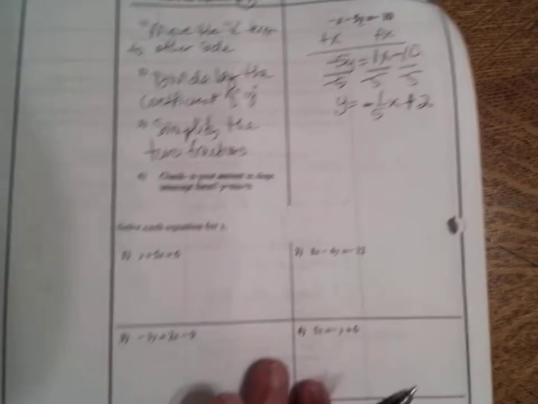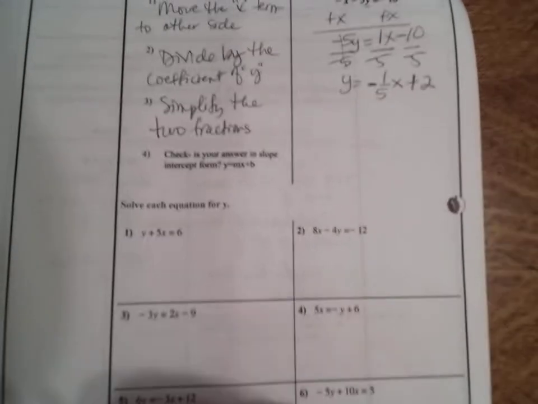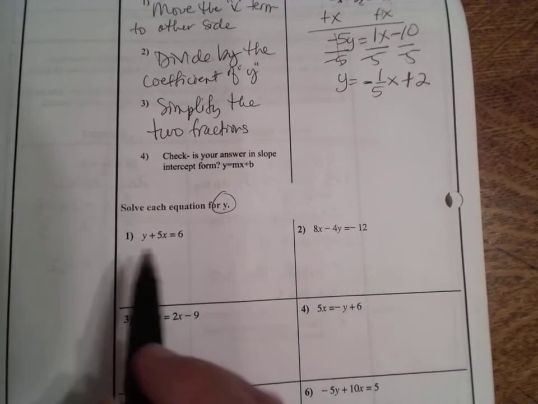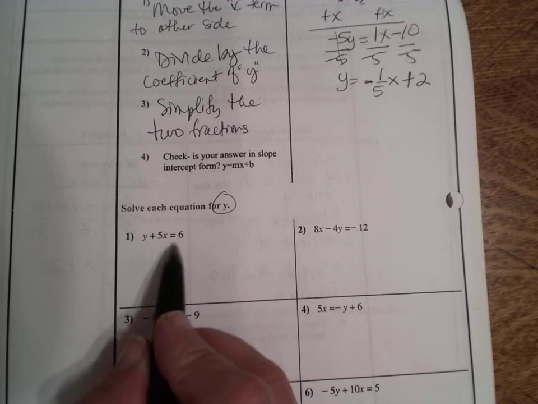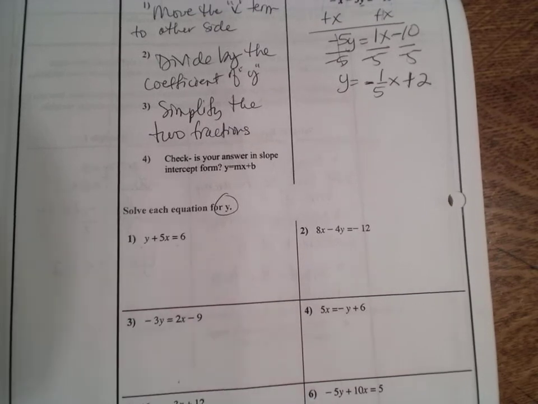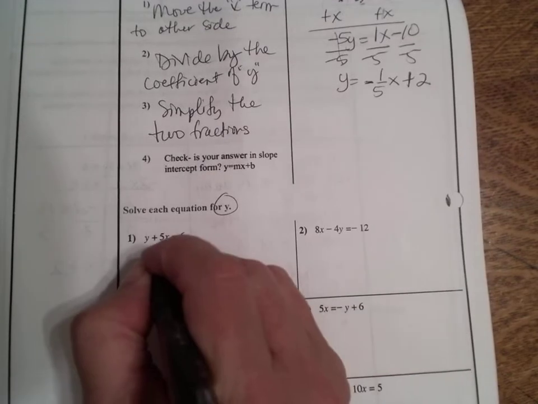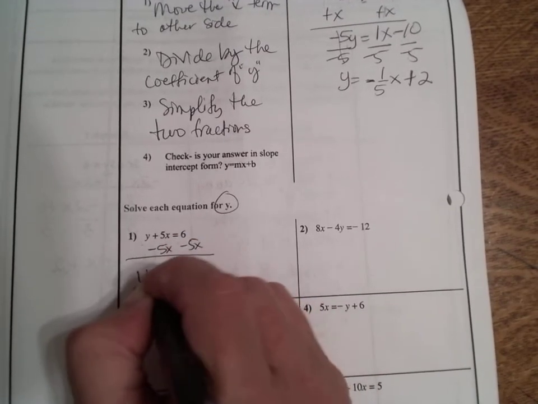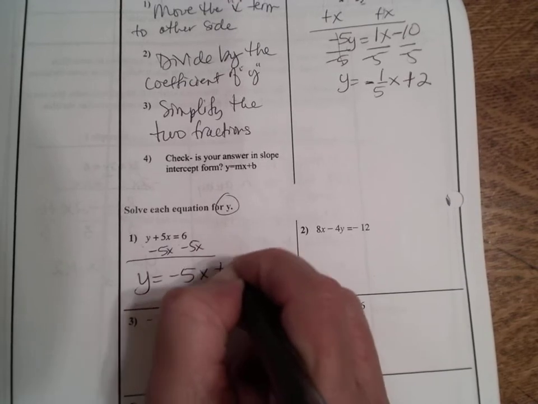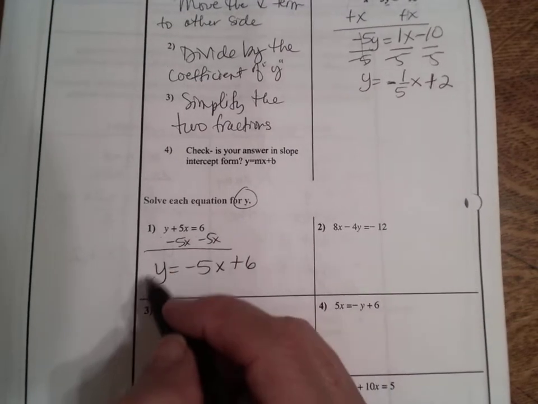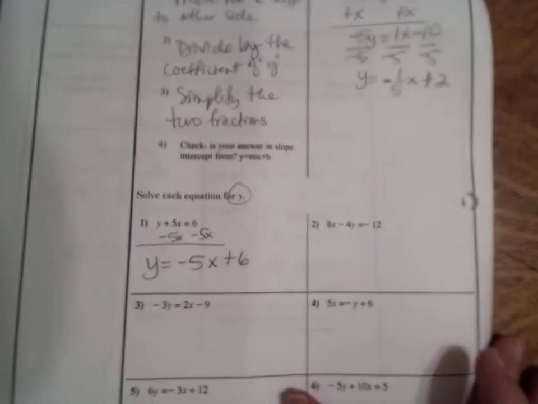Okay, so now we're going to solve for each of these. Again, solve for y. Okay, you always want to know what you're solving for. In this case, we have y plus 5x equals 6. So this is just a 1y. So this is kind of nice to where we just need to move the 5x to the other side. So y equals a negative 5x plus 6. And then you're done. You don't have to divide by anything because the coefficient is 1.